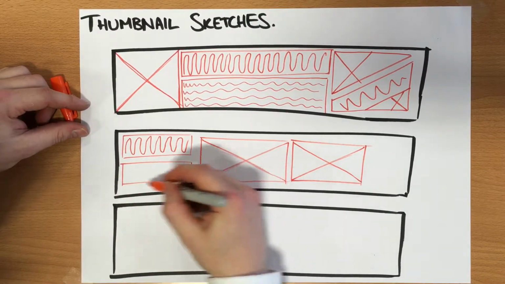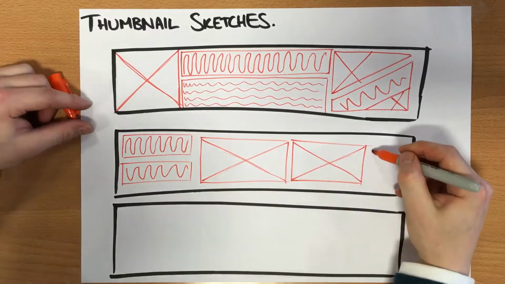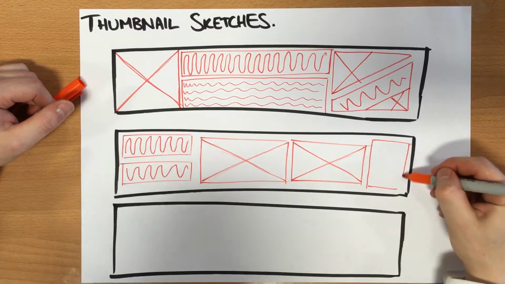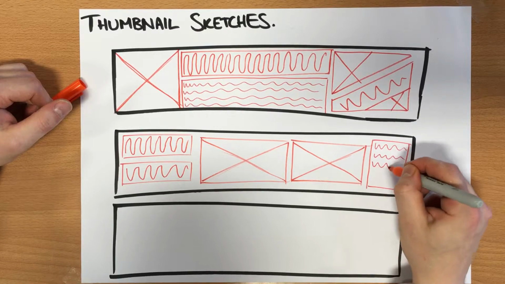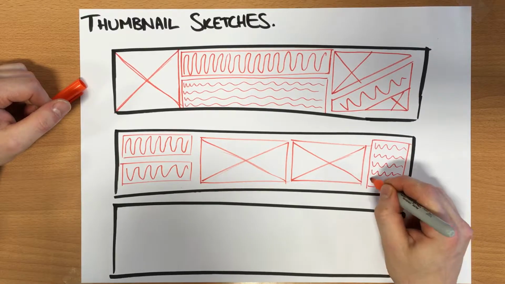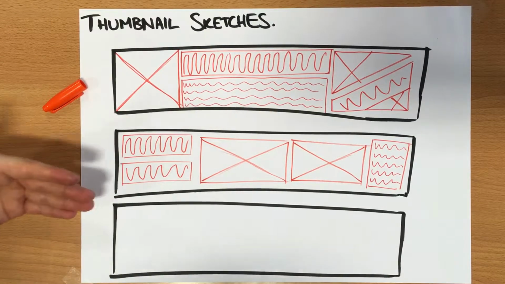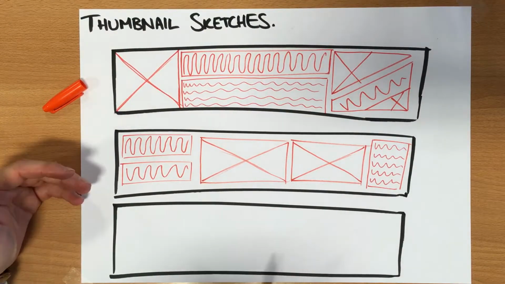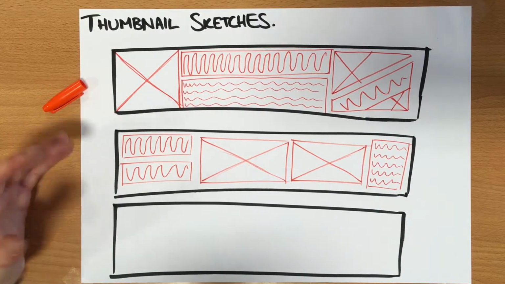And my opening times underneath. And then I could have my description over at the far side. All right, so I've come up with 2 completely different layouts, two completely different documents, in not very much time at all.